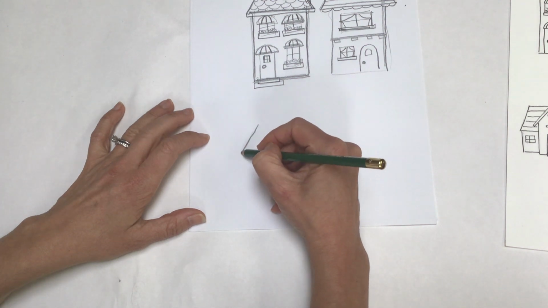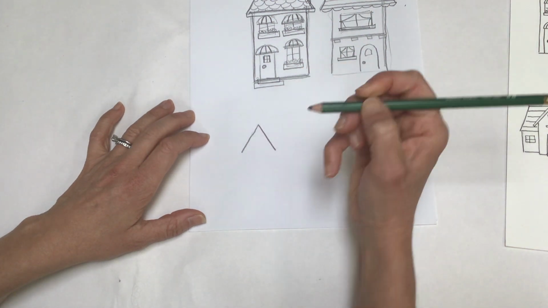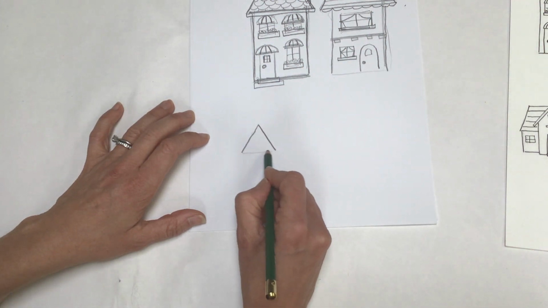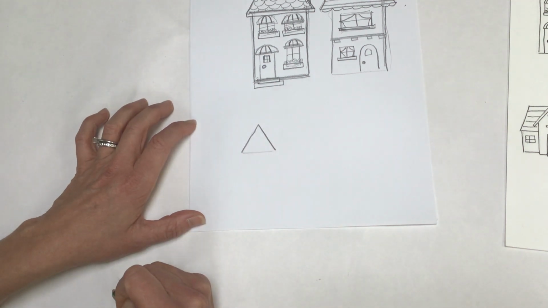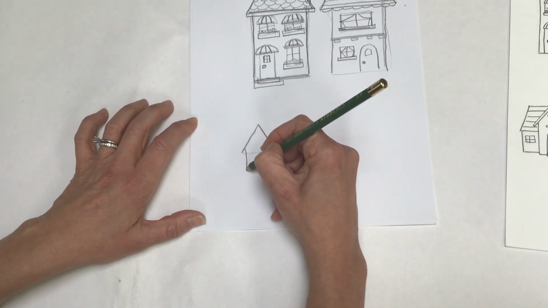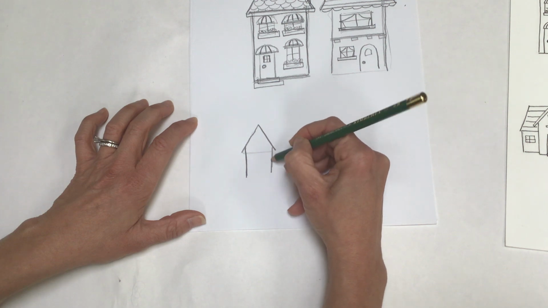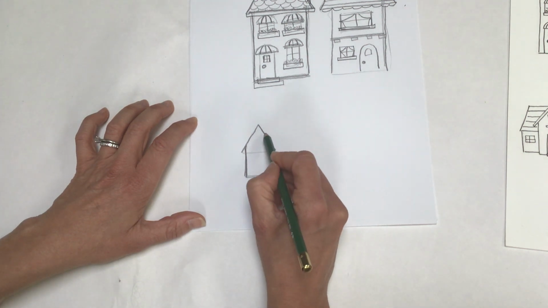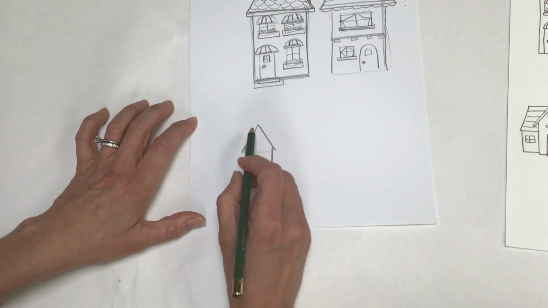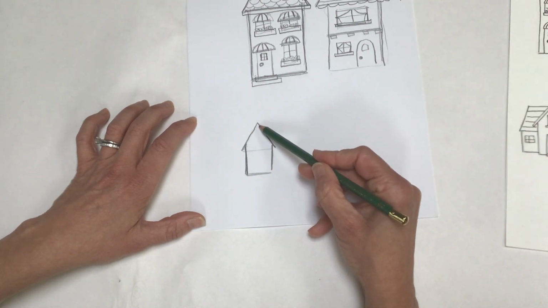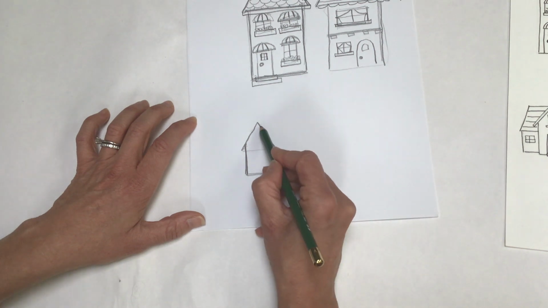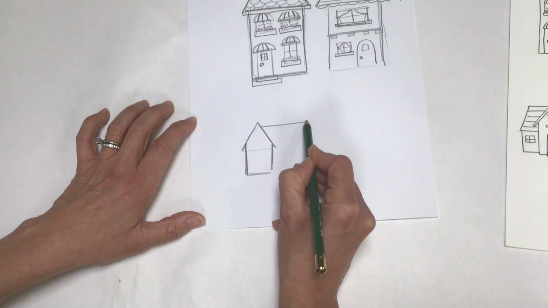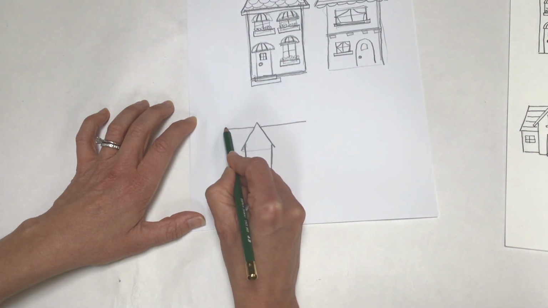Here we can start off with that A-frame roof as if we're going to make a triangle. I've got the bottom line really light because I don't need that. I'm going to have two lines coming straight down. So this looks like a little mini house. But what I'm going to do is have a line going. I'm starting down just a little bit from the point of that A-frame, and I'm just going to make a line going straight across on either side.